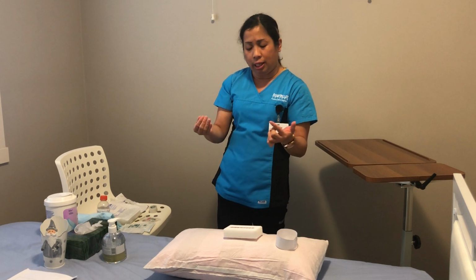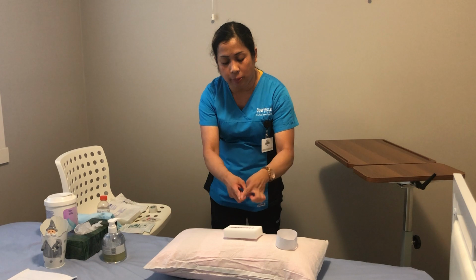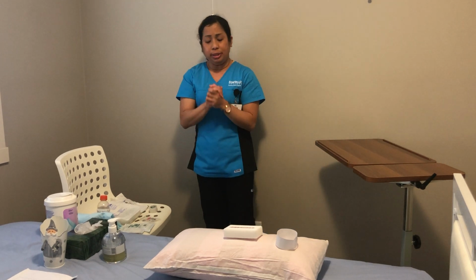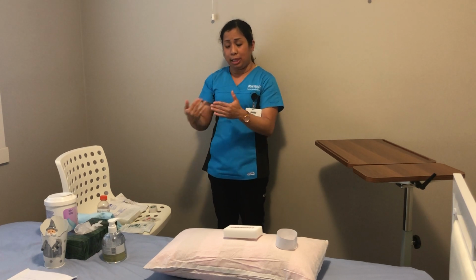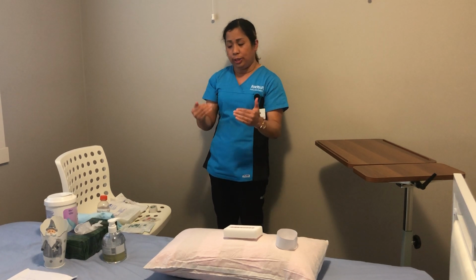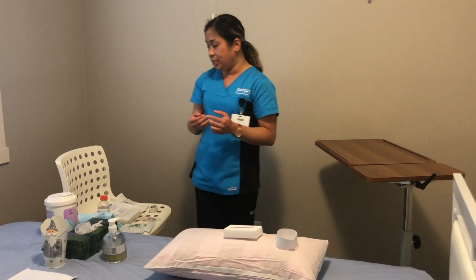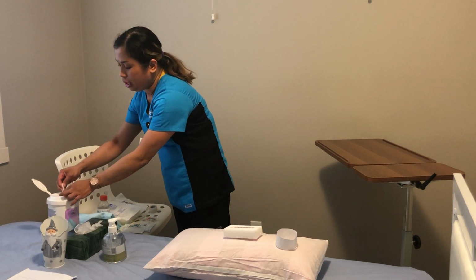Assuming that I measured the wound, it is approximately 1.5 centimeters. Now after removing all the dressing, I'm gonna clean the wound. Before that, I'm gonna set up my sterile field. For my sterile field, I'm gonna use my sanitary wipe.